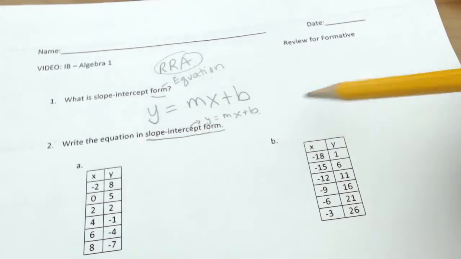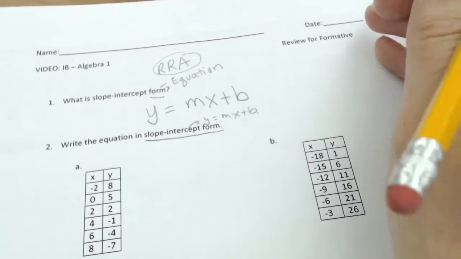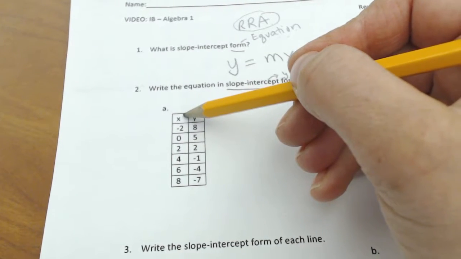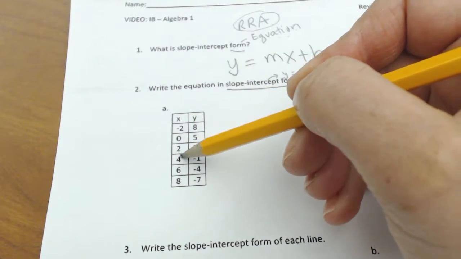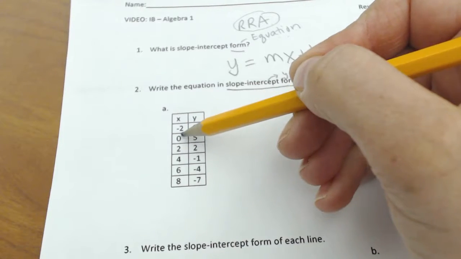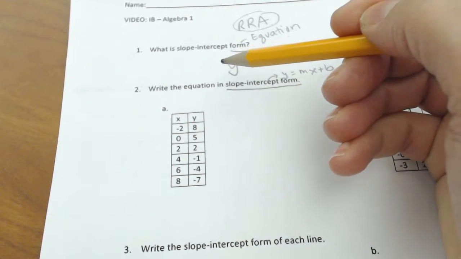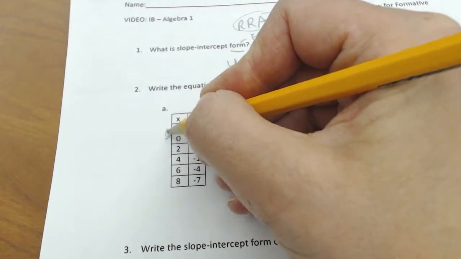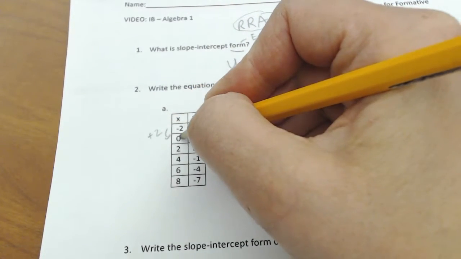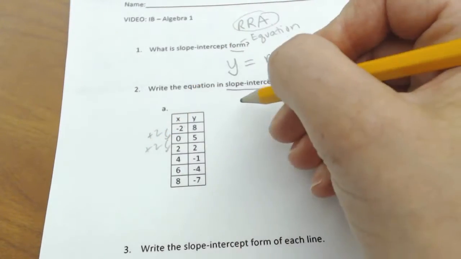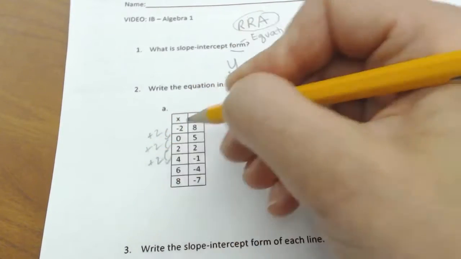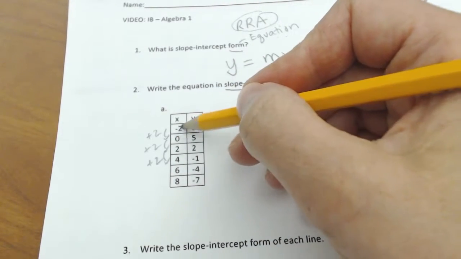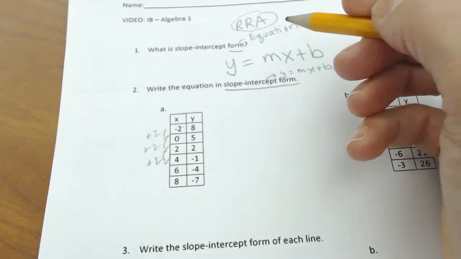So I'm going to have to take these two tables here and write an equation. So let's tackle the first one. We have our input, which is our x, as -2, 0, 2, 4, 6, 8. Notice we are increasing. The first thing I'm going to have to do is find the difference, 0 minus -2, and that's going to be plus 2. 2 minus 0, that again is plus 2. 4 minus 2, plus 2. And we don't have to keep going because this looks like it's going to stay consistent. And if you notice, we are increasing by 2 as we go down.